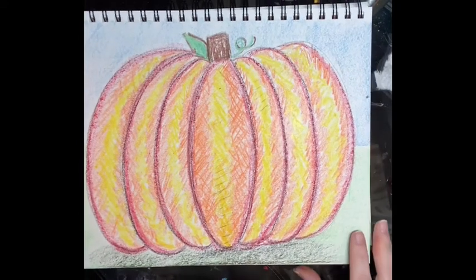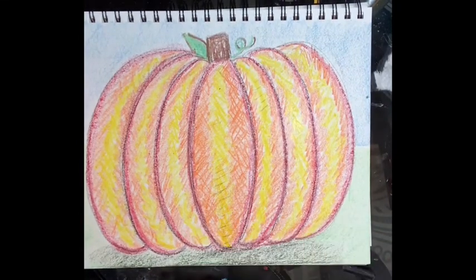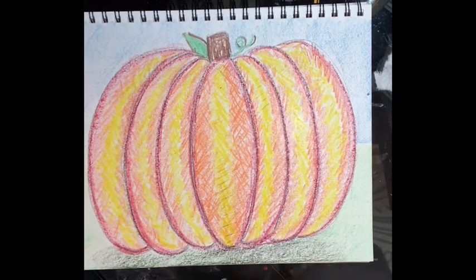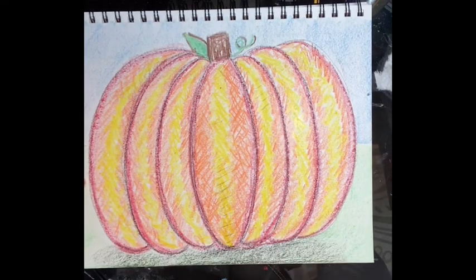All right. There you go. Now you've got a dimensional, three-dimensional looking, implied three-dimensional pumpkin. And I hope that you love it and it gets you in the fall spirit.